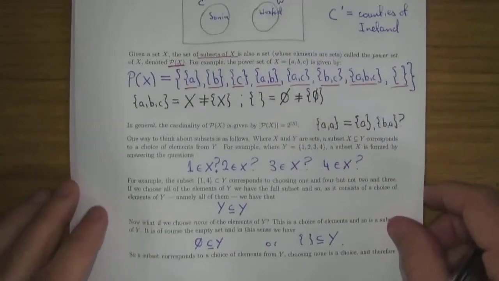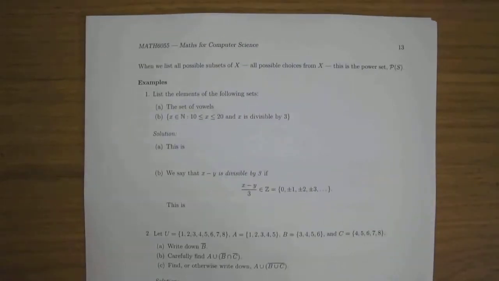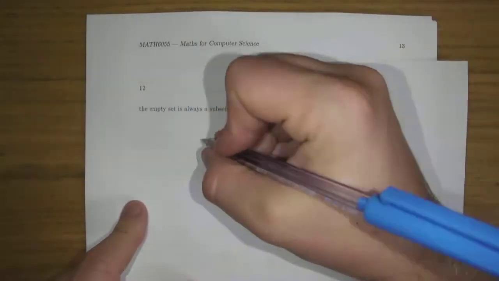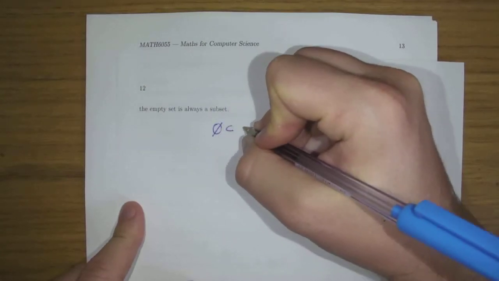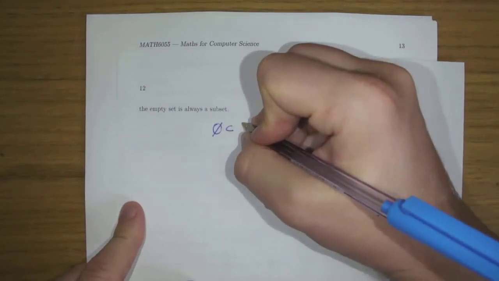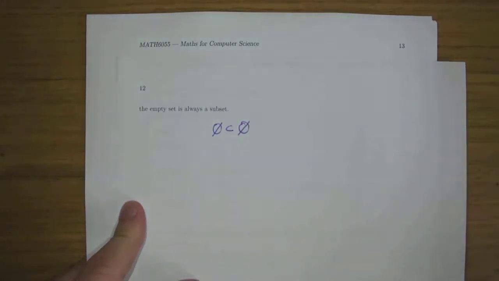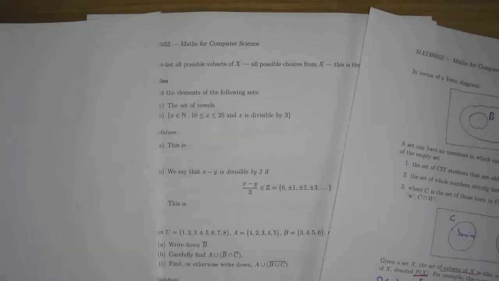Now the next page, unfortunately, is a waste. What's not explained here is why a set is a subset of itself. And it is, but why? Unfortunately, I can't explain it here. You're just going to have to take my word on it.